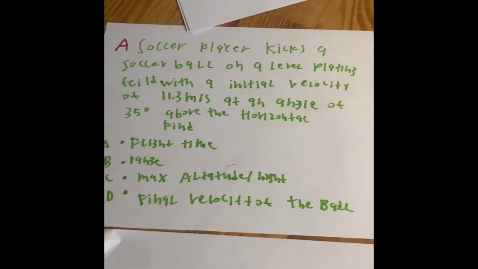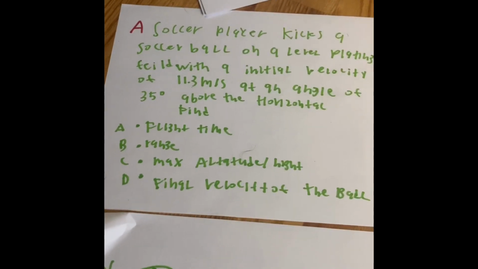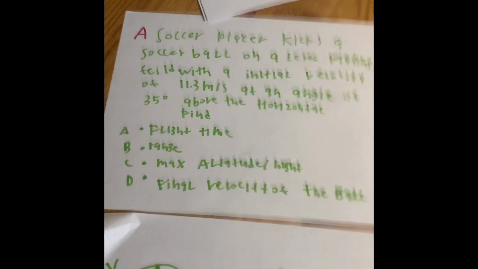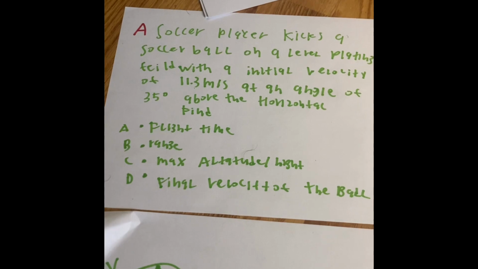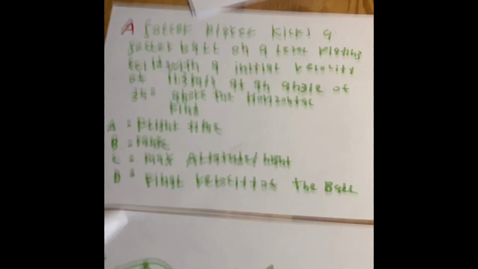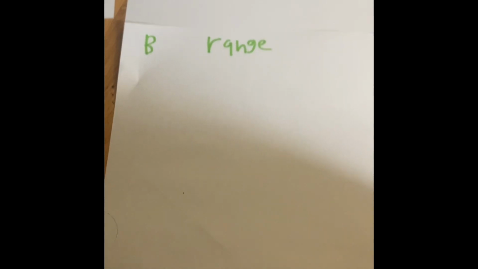Find the flight time, the range, the max altitude, and the final velocity of the ball. Last video, we looked at the flight time and the max altitude. Now we're going to solve the range and the final velocity of the ball. So let's start with the range.